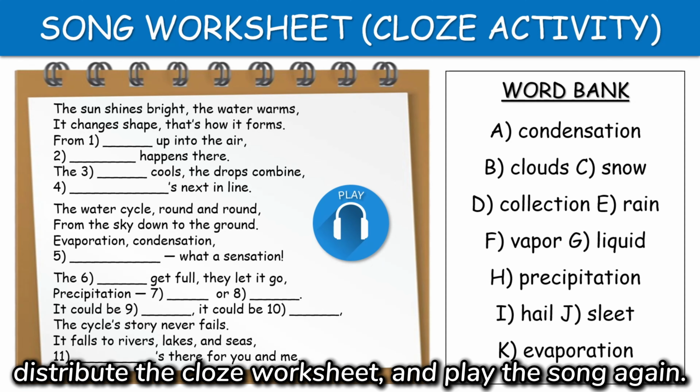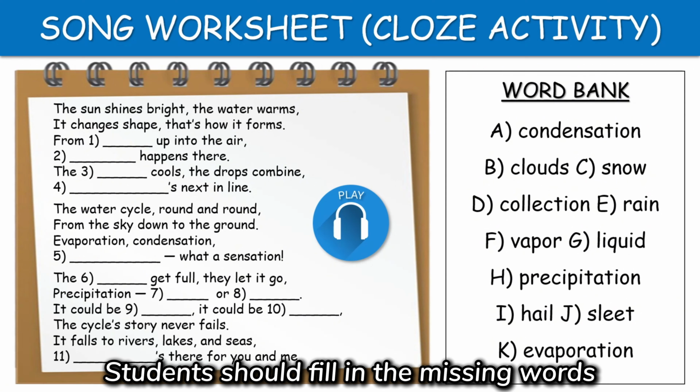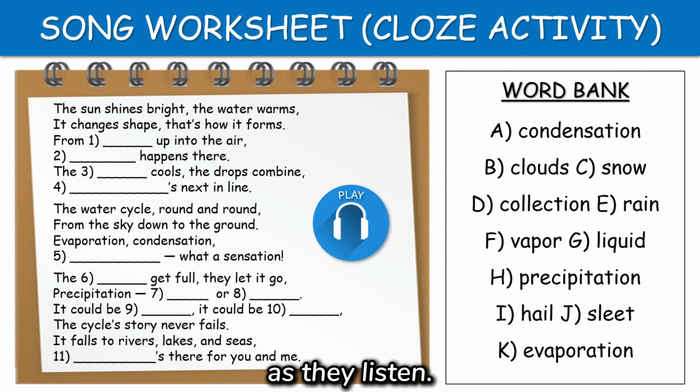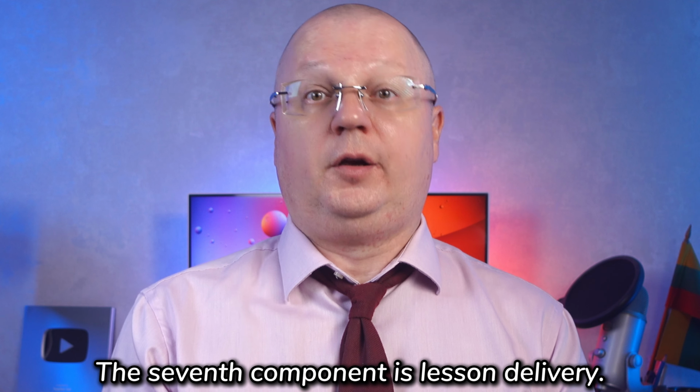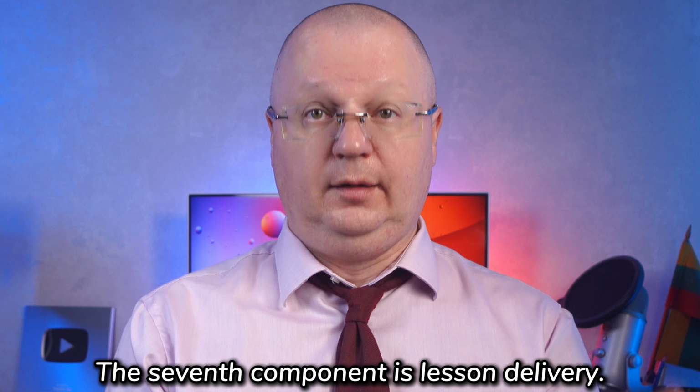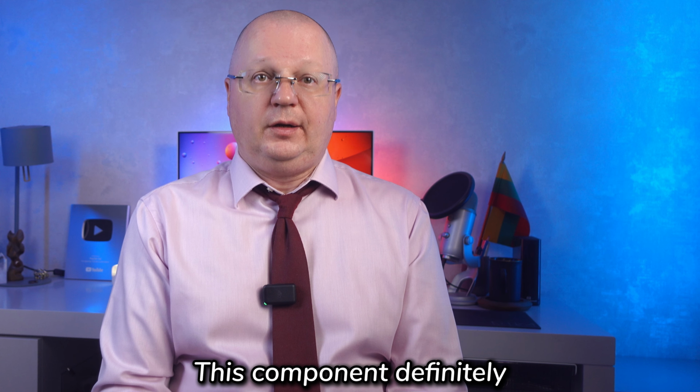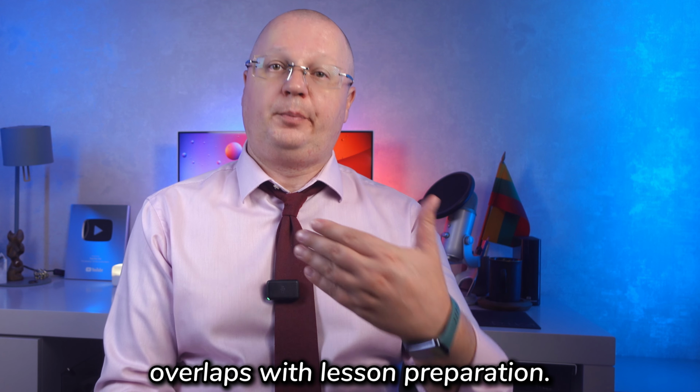After that, distribute the closed worksheet and play the song again. Students should fill in the missing words as they listen. The seventh component is lesson delivery. This component definitely overlaps with lesson preparation.